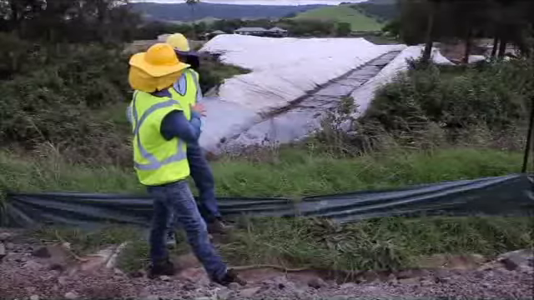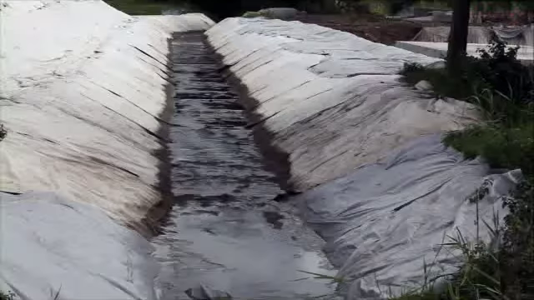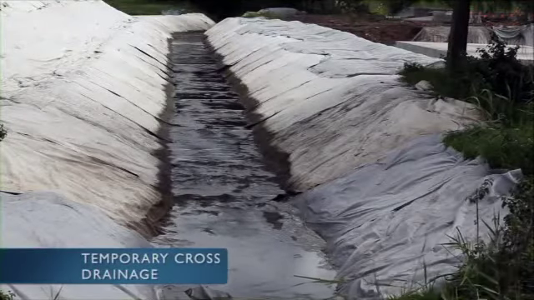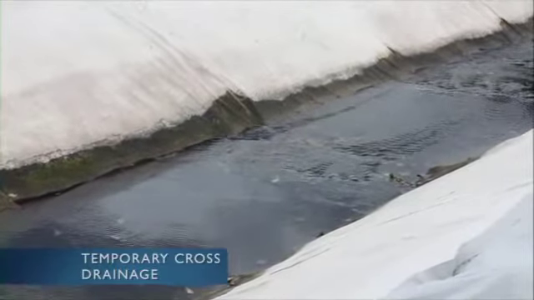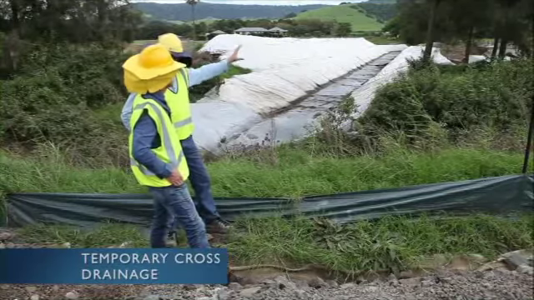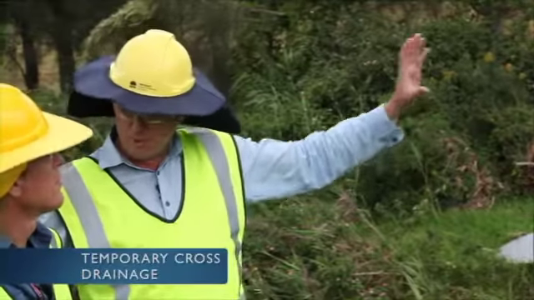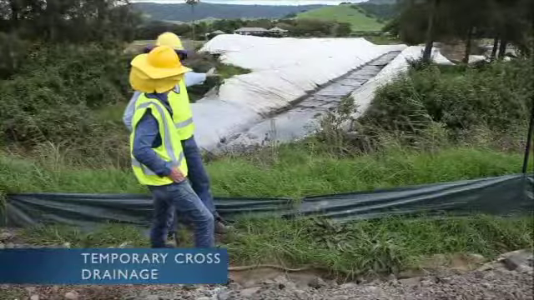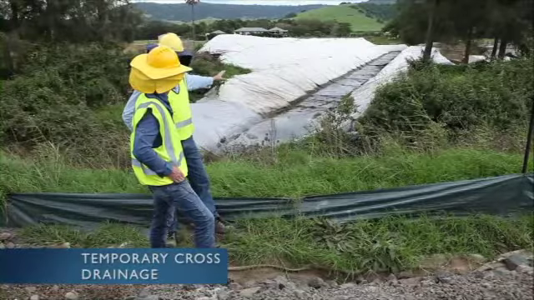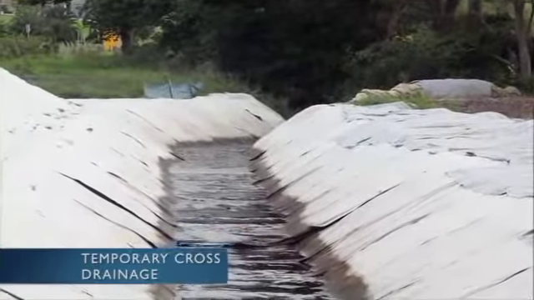So Chris, what can we see here? What you can see here, Pete, is a temporary drainage structure which is taking clean water around the construction site, which is over here. In that construction site, we're getting our permanent drainage culverts in place. And what's going to happen here is once we've got that permanent drainage in place, this temporary drain will be rehabilitated and revegetated and the flow put through that permanent drainage path.